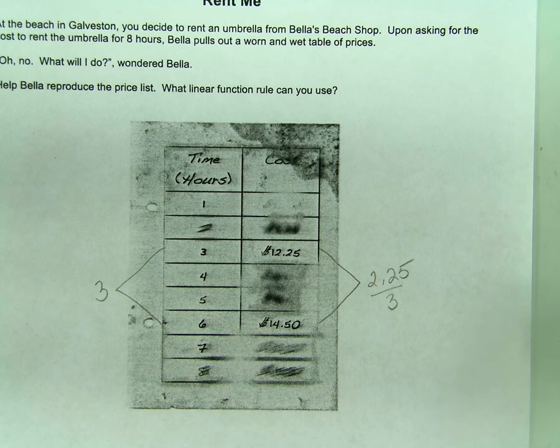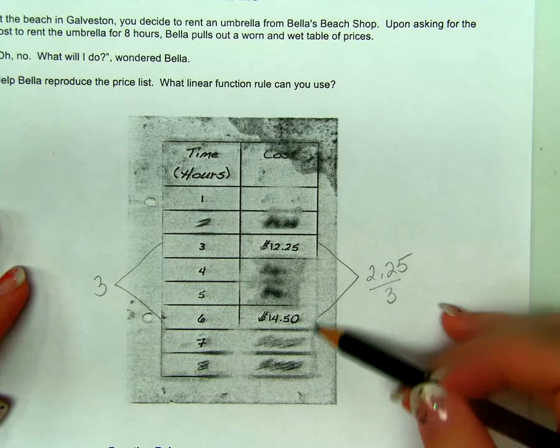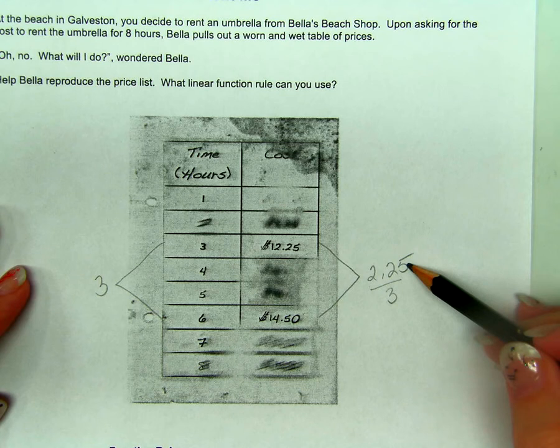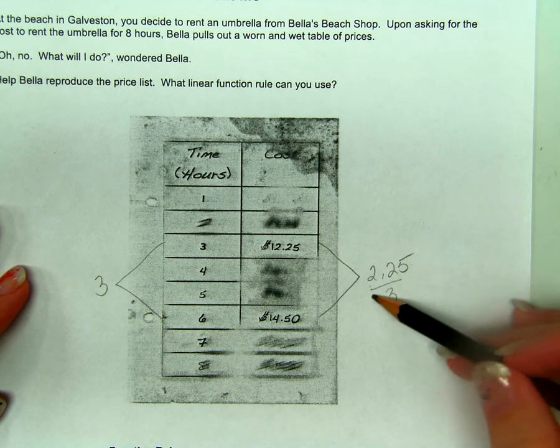Okay? Why is that right, though? What are we doing? I know what you're saying, but that's the wrong word. You're finding the change, right? Aren't you finding the change? What is 2.25 or $2.25 or 2 and 25 hundredths divided by 3?